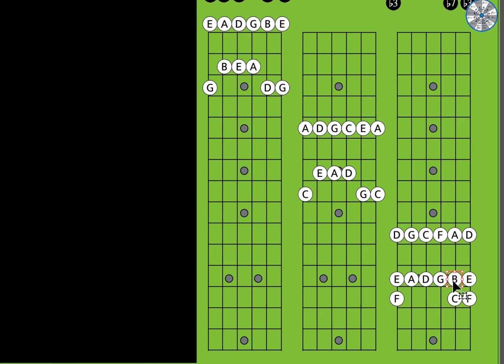If we get rid of the B and the E, then we have yet another minor pentatonic scale. So these 3 are all exactly the same now. Each of them shares 5 out of the 7 scale degrees, so they'll bear the same exact shape.